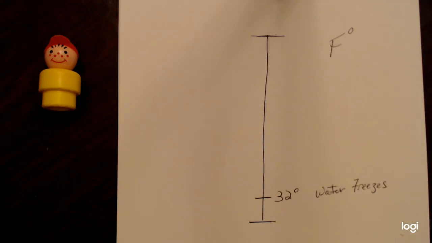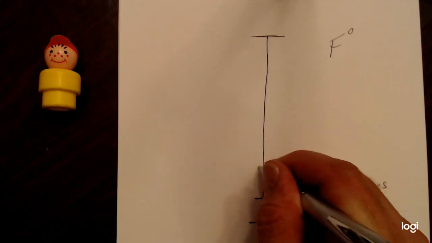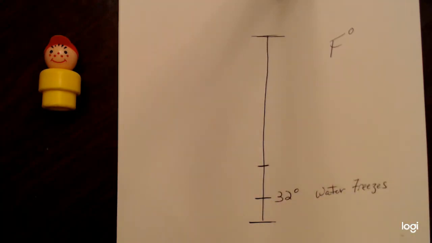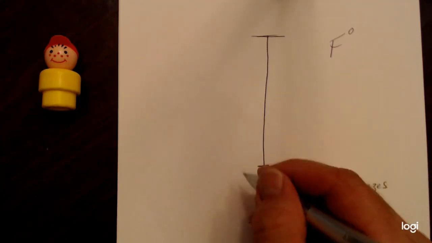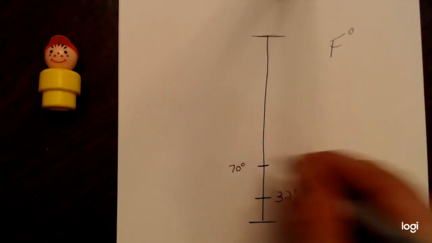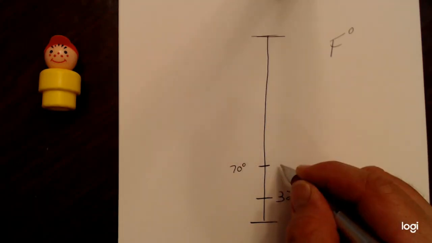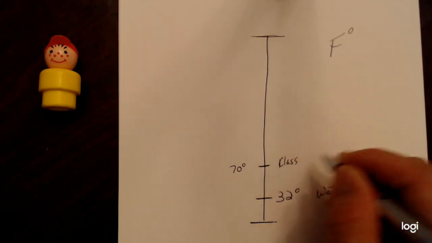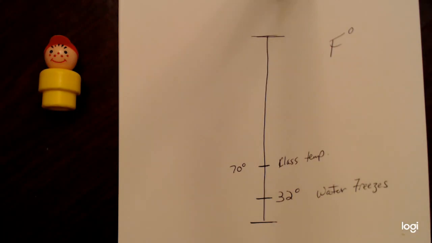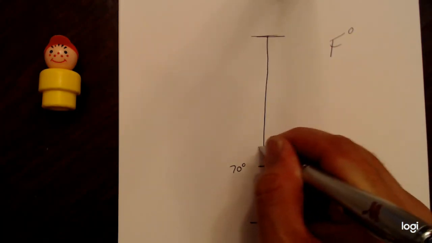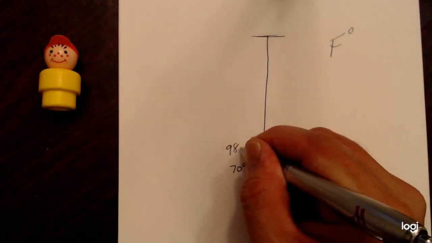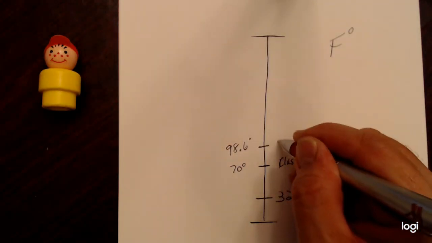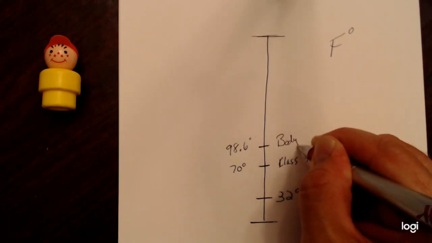We also know that at about 70 degrees is about where our classroom temperature is. I like it a little colder, but you guys don't like it as cold. And right above it, 98.6, that's supposed to be our body temperature.